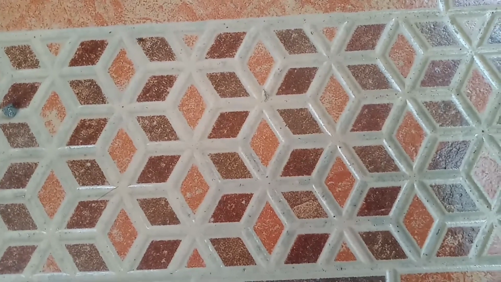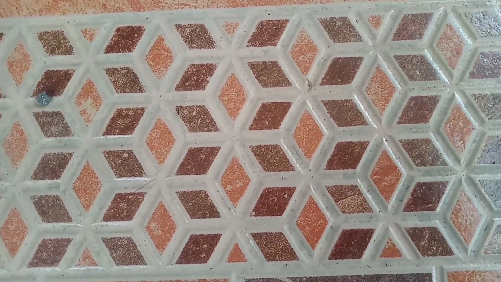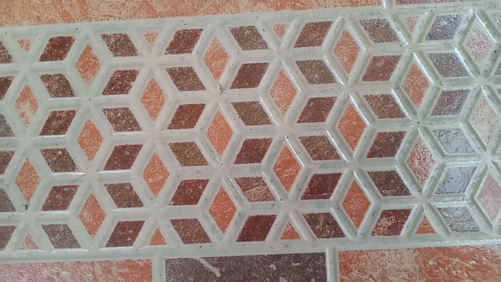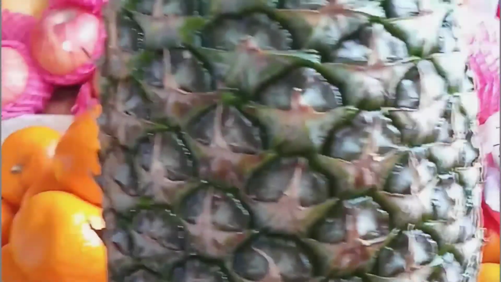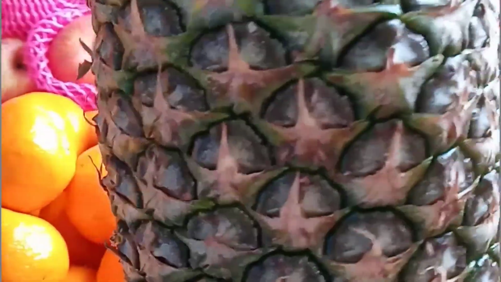Tessellation. Tessellation is an arrangement of shapes closely fitted together, especially of polygons in a repeated pattern without gaps or overlapping. The best examples of this are floor tiles and pineapple, because the shapes are fitted together repeatedly without gaps or overlapping.